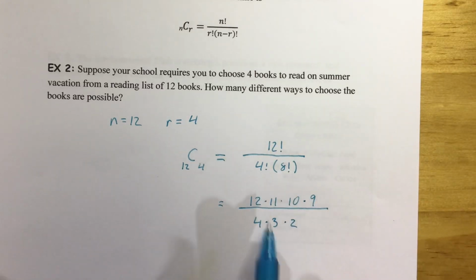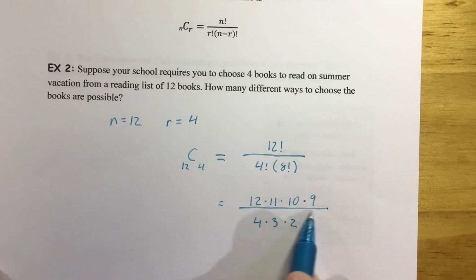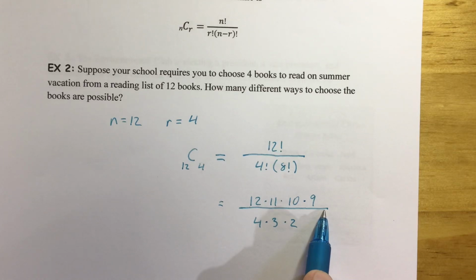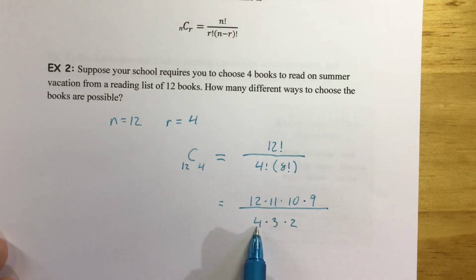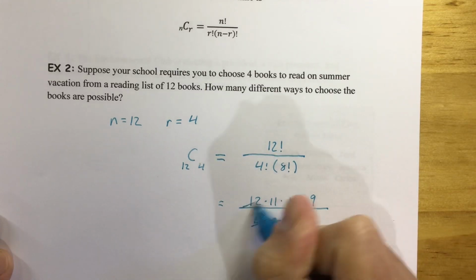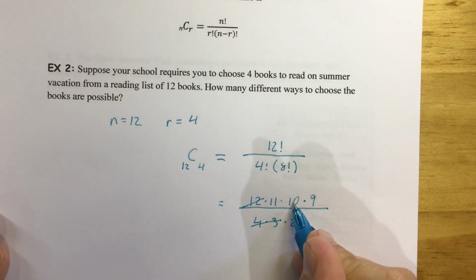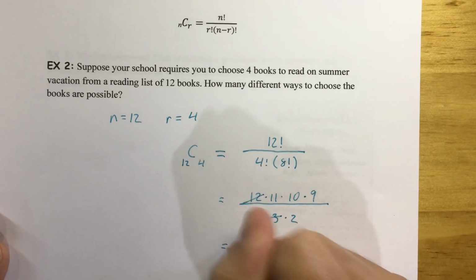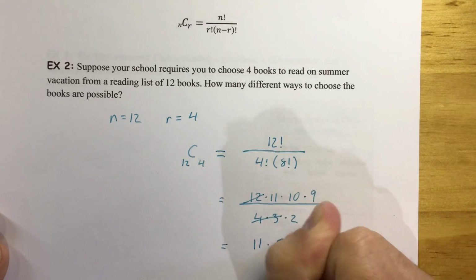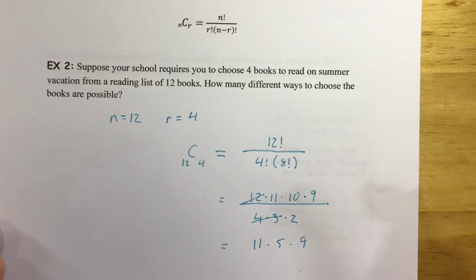Not that this makes it super easy as mental math, but you can see how a lot of the numbers get eliminated and it's a doable thing here. In fact, as I'm looking at it right now, the 4 and the 3 make 12, so then you can take out the 12 here. The 2 can definitely divide into the 10 and give you 5. So we're going to be looking at 11 times 5 times 9.